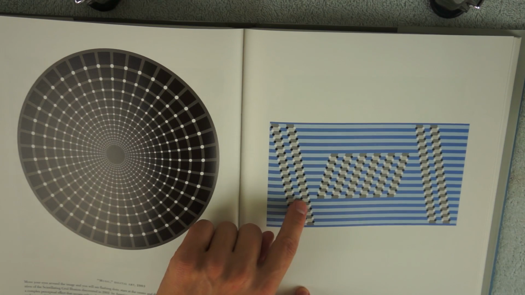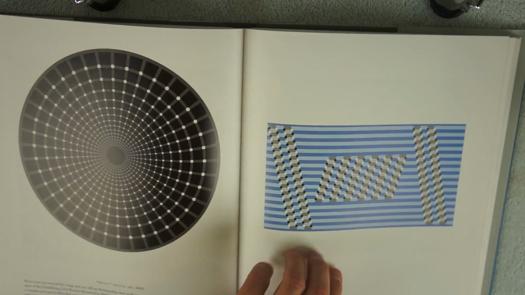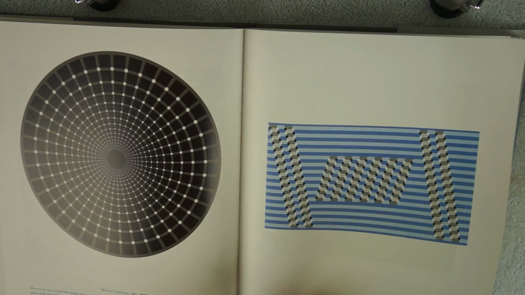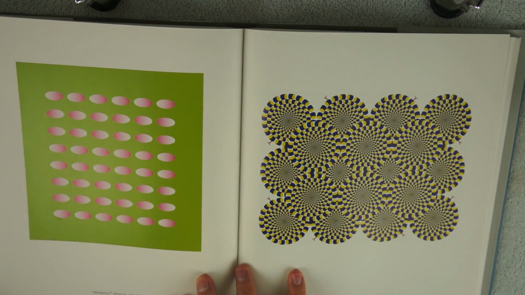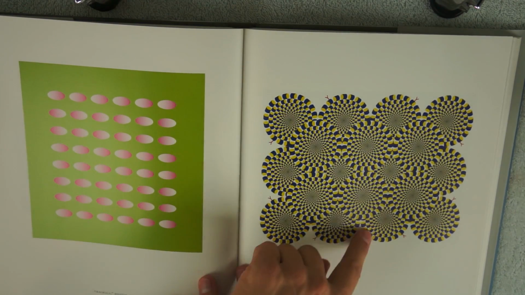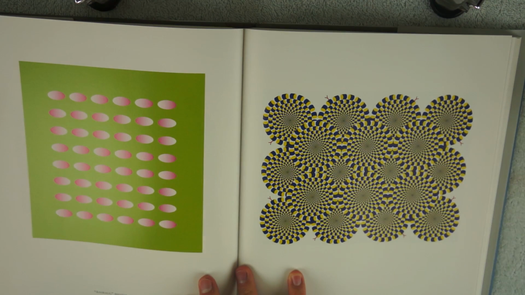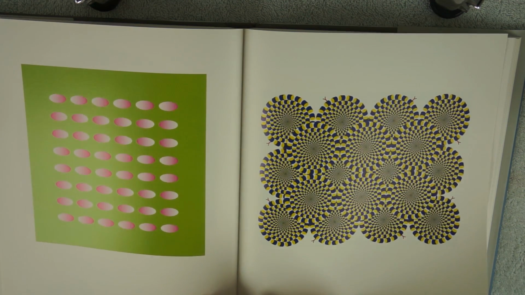These seem to move back and forth like this as your eye moves. And this is very similar to the spinning one that we saw on the other page. It's very cool to look at it and watch them spin.